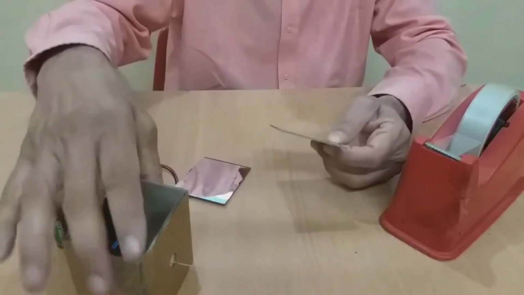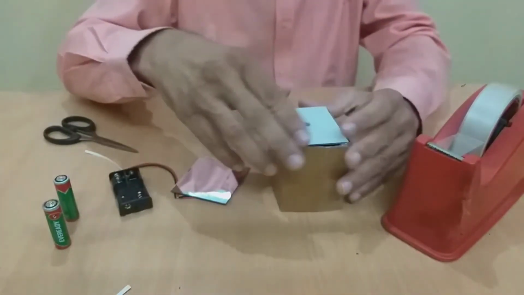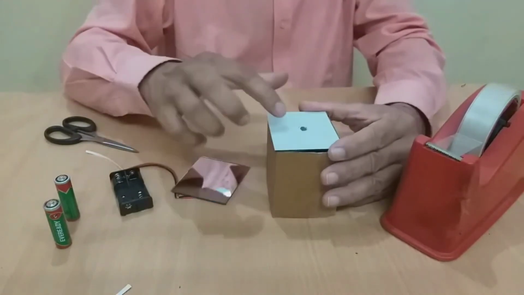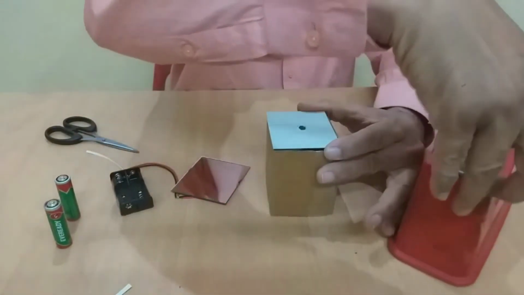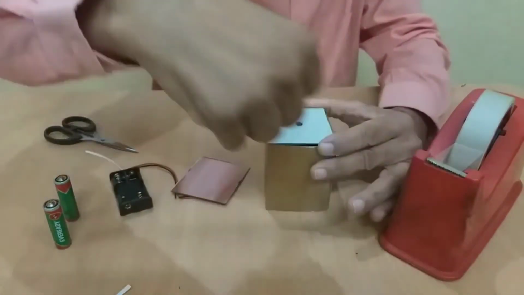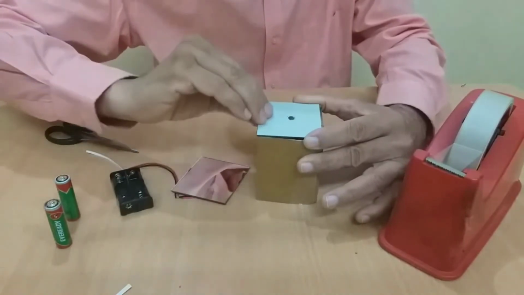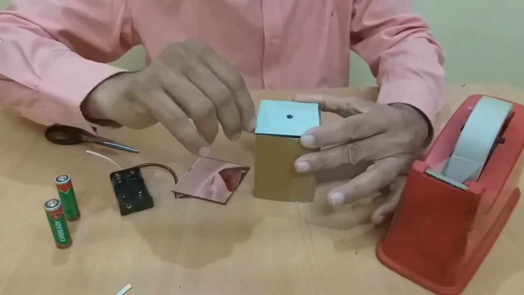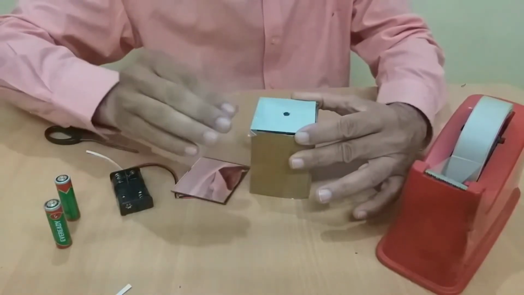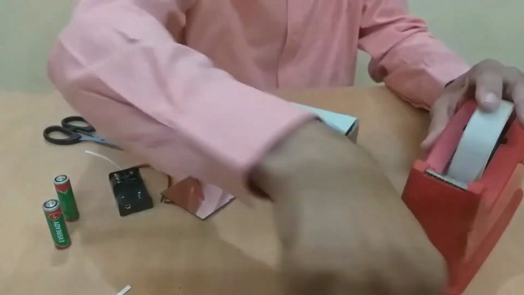Now place both of them on two surfaces. While applying sellotape, make sure that sellotape does not come on top of this. So you have to apply sellotape from the sides. From all sides you have to apply.